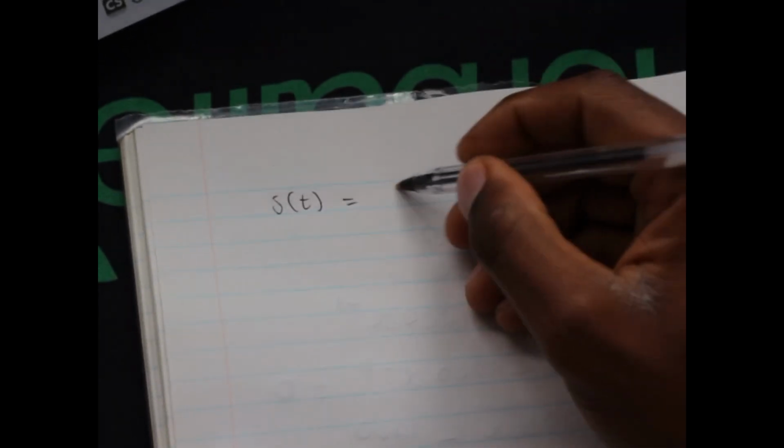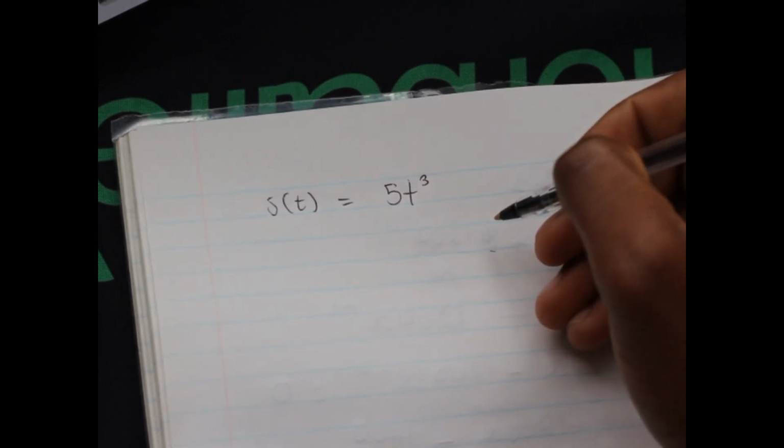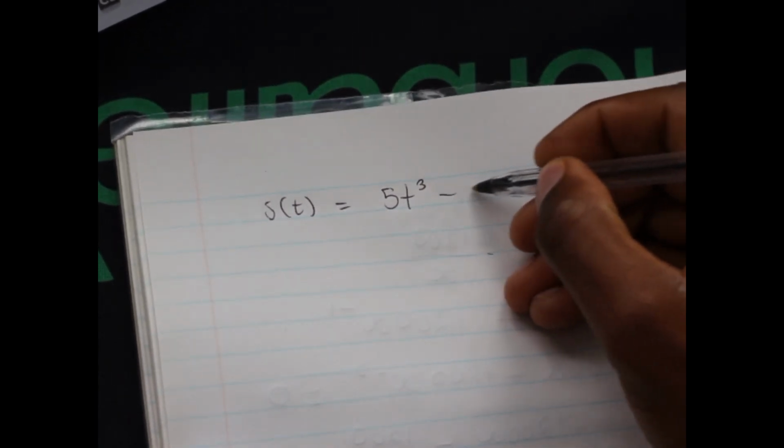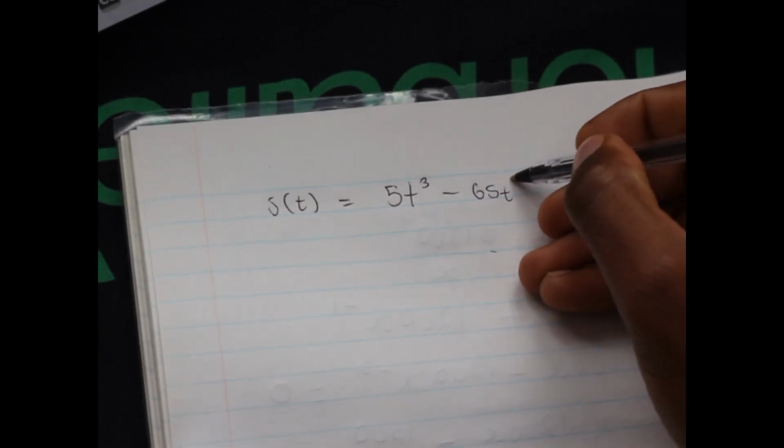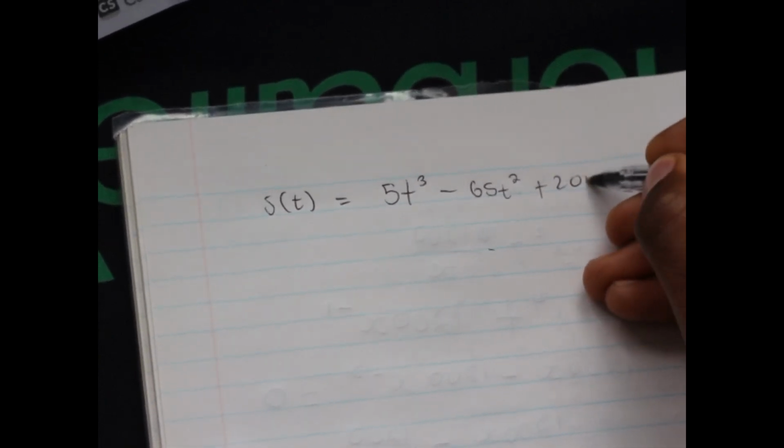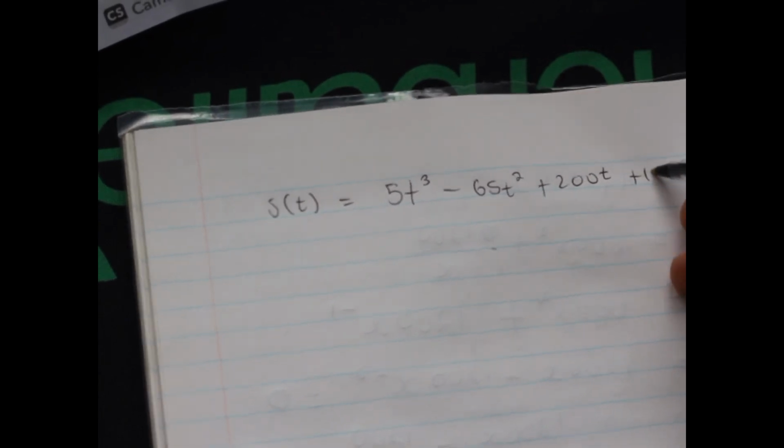So what we're going to do here is say, we know that our formula is given by this. s of t, which is just distance after a certain period of time, s of t is equal to 5t^3 minus 65t^2 plus 200t plus 100.